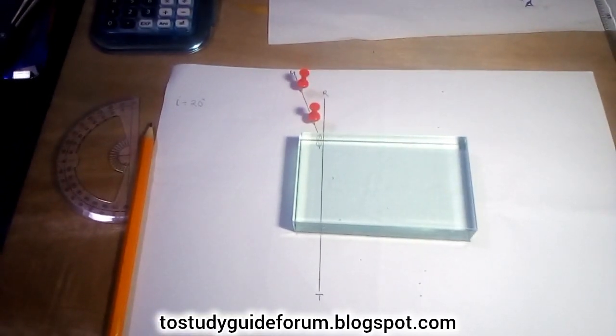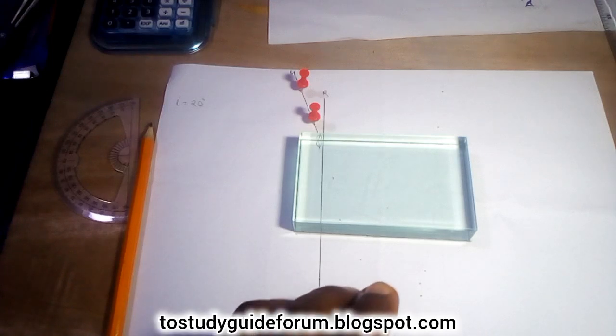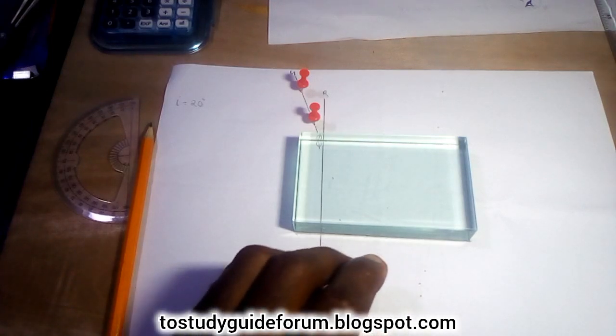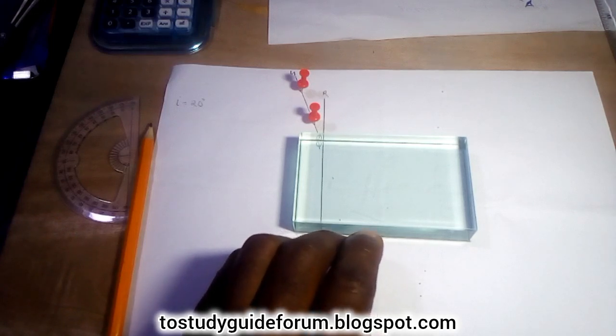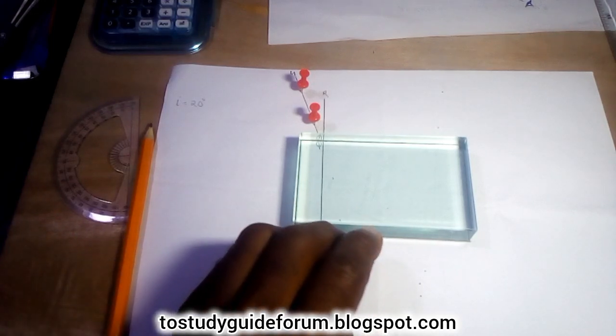Let me check it. Where it appeared to be on a straight line.